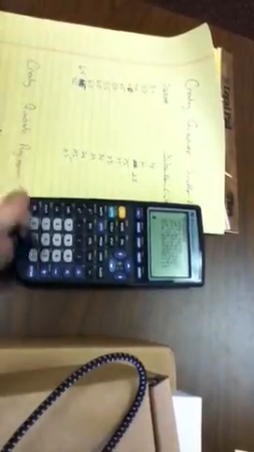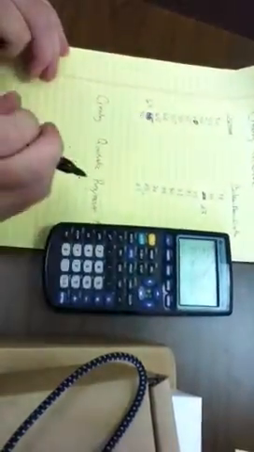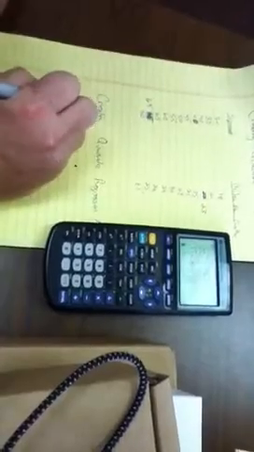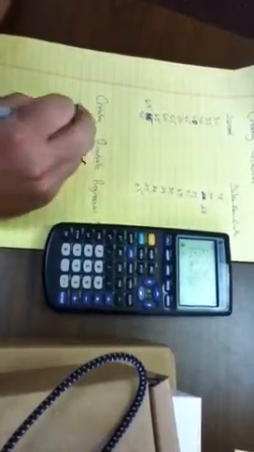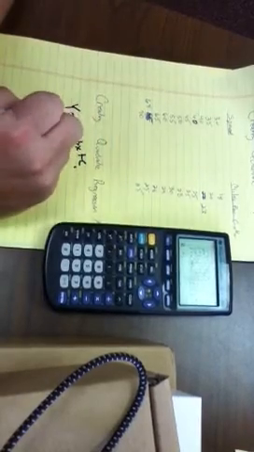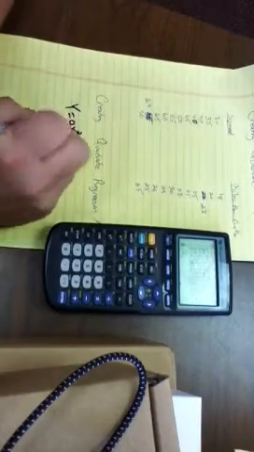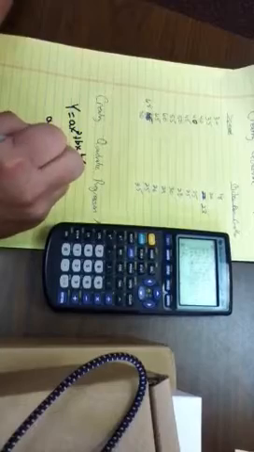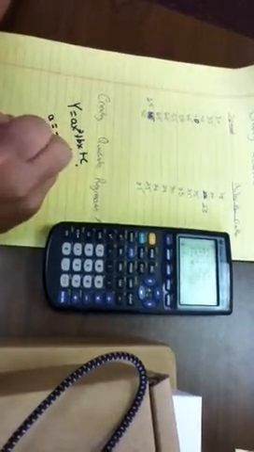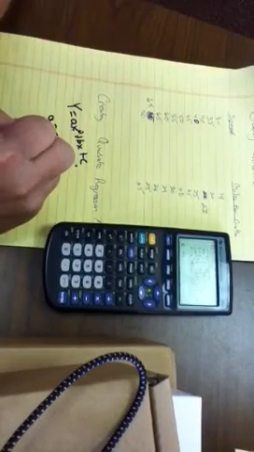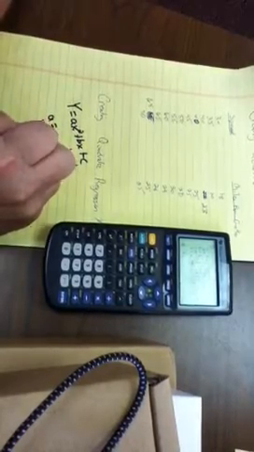So in this case, if I want to use the form y equals ax squared plus bx plus c as my model, a, according to the calculator, is minus 0.017. b is equal to 1.93.